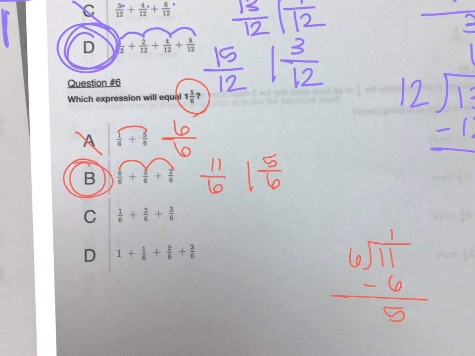If I wasn't positive, I could finish adding the rest of these and check. This one would be 6, 6, which is the same as a 1, so that's not it. And then at the bottom, that would be 1 and 6, 6, which is the same thing as 2, so that's not it. So it must be choice B.